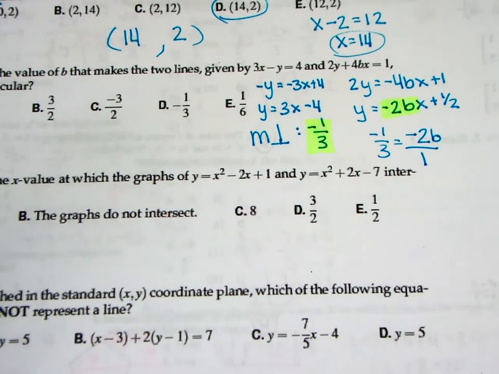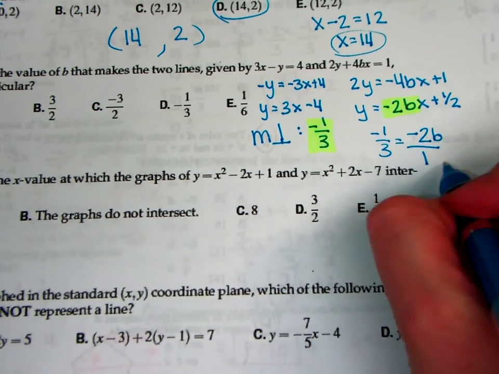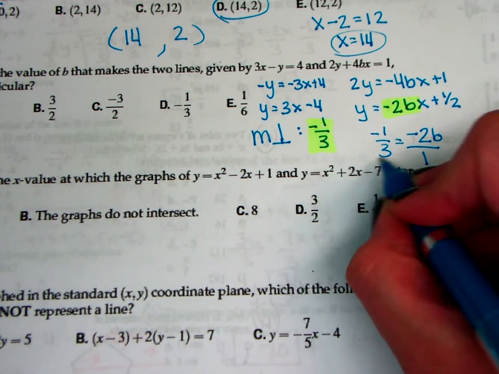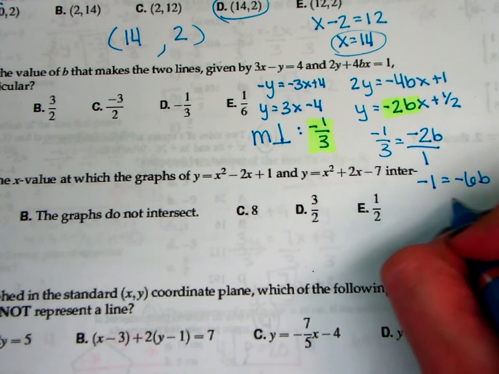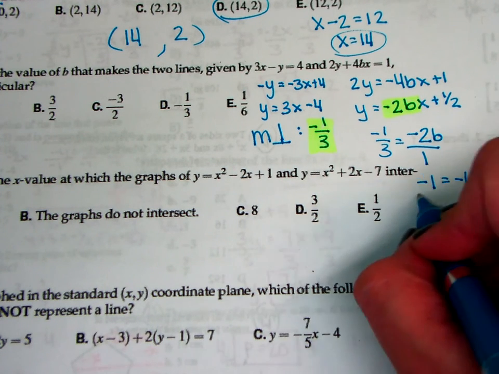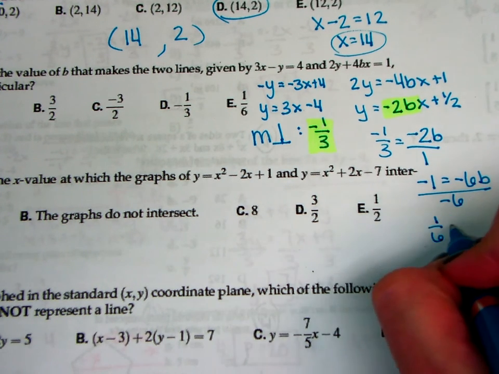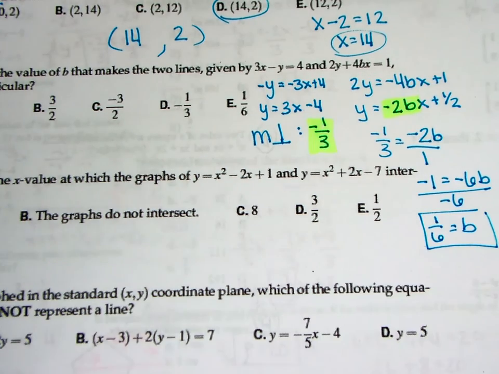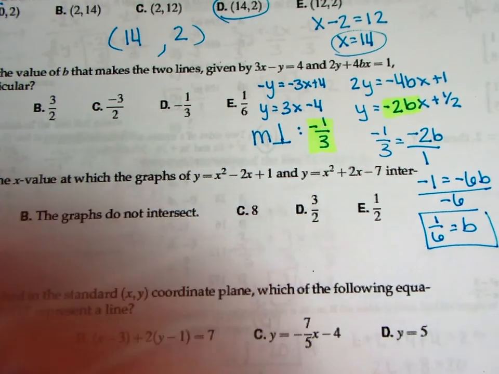So I'm going to put a 1 underneath and cross multiply. 1 times negative 1 is negative 1. 3 times negative 2 is negative 6b. I'm trying to solve for b, so I'm going to divide by negative 6. So I get b to be 1/6, which is option E.